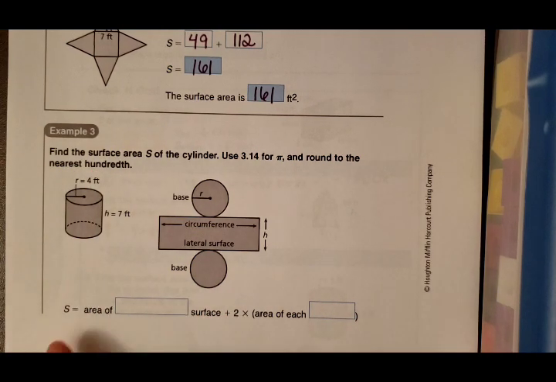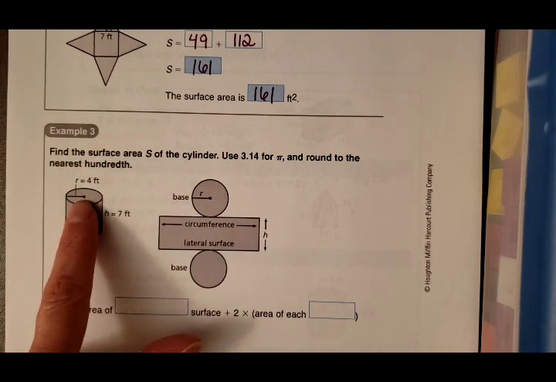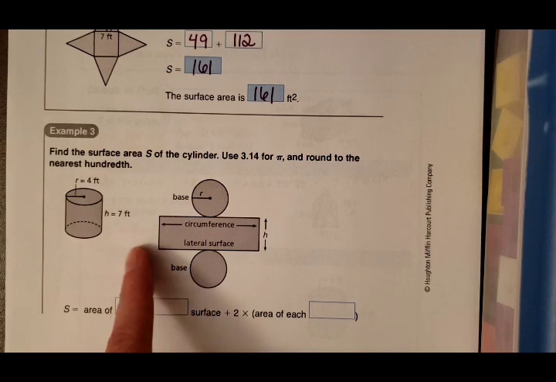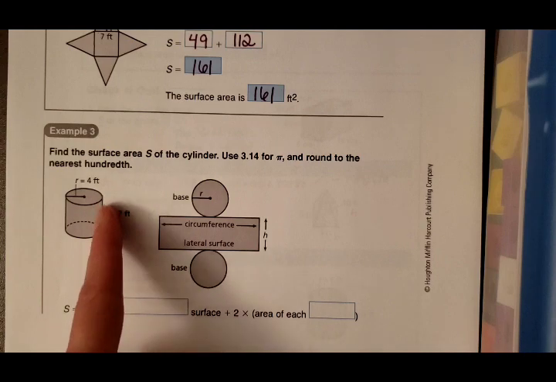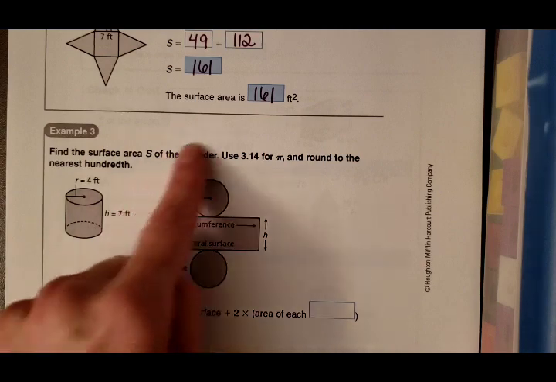Now, you see we have a cylinder here. And it says the radius of the circle, which is the base, so the circles are the bases, is 4. And the height of the cylinder is 7 feet. Now, then they drew a net over here.